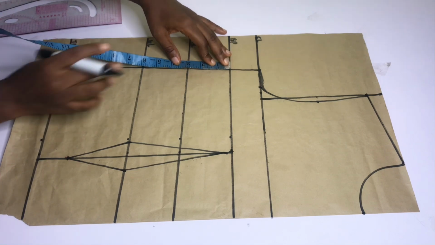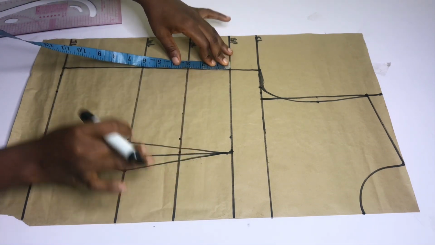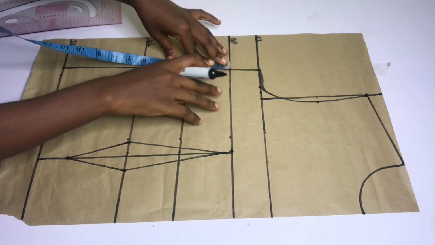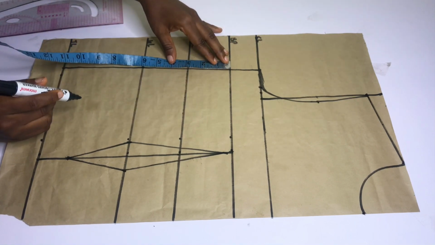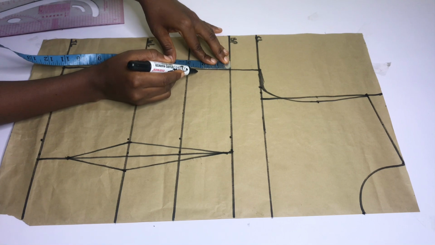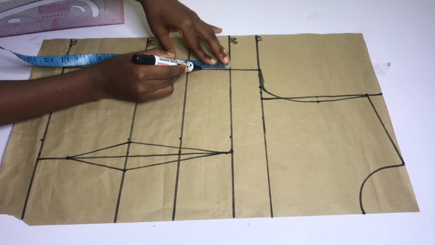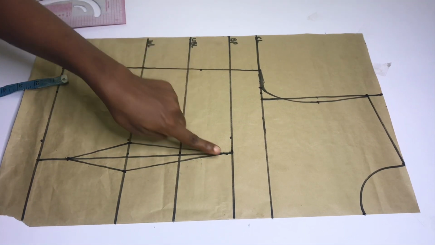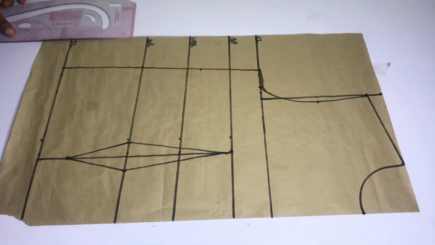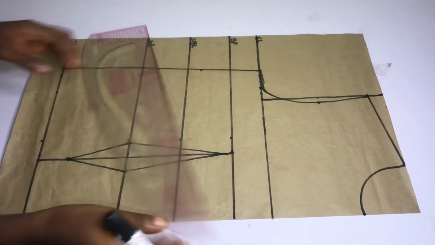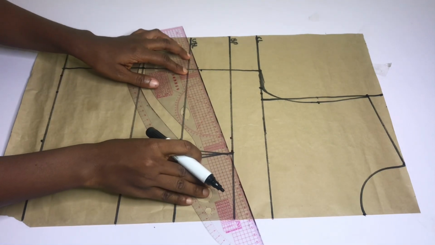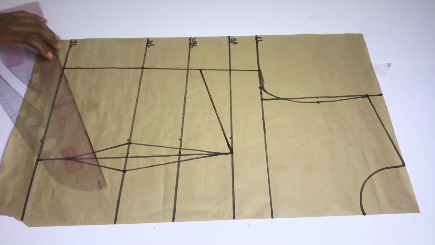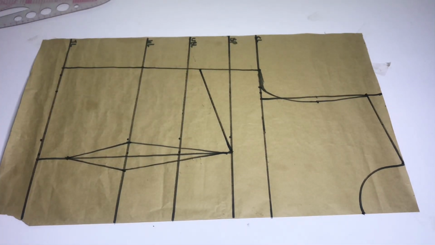From my shoulder to my waist for the front is 16 inches, and from my shoulder to my waist for the back is 14 inches. So the difference is 2 inches. Whatever you get, for me it is 2 inches. So I'm going to come down from my bust point by 2 inches. I'll indicate that just like you see me doing, and I'll connect from there to meet my dart leg with a slant like this. After doing that, I'll go ahead and cut.